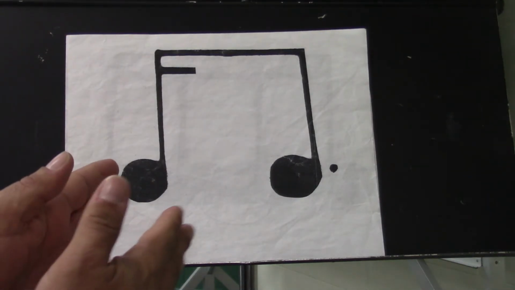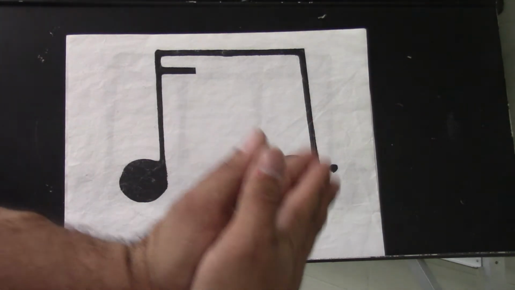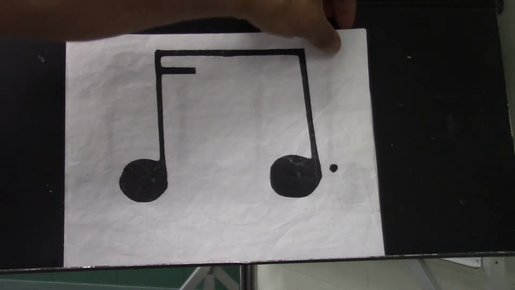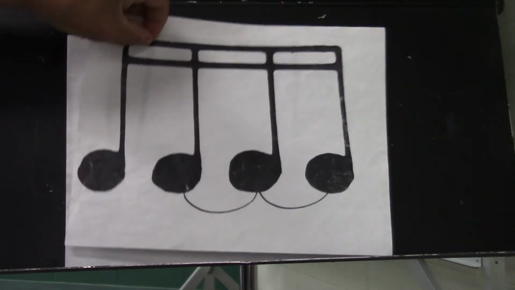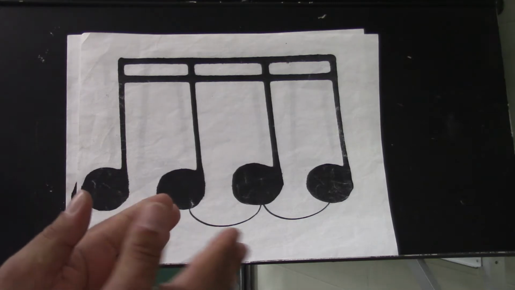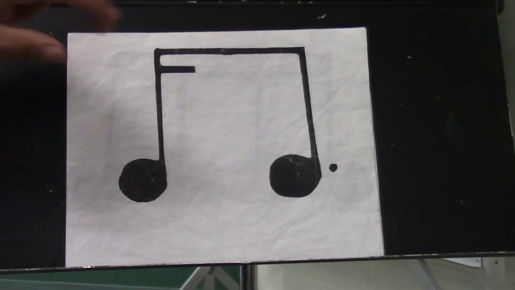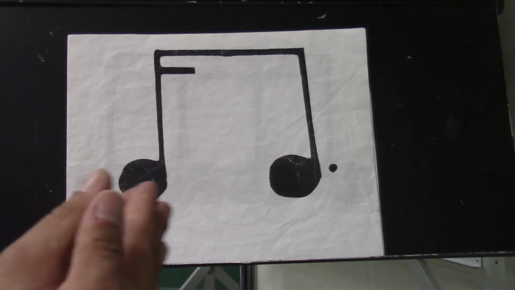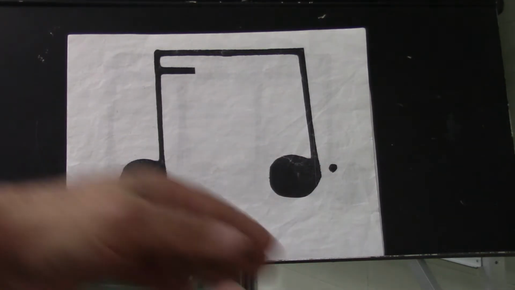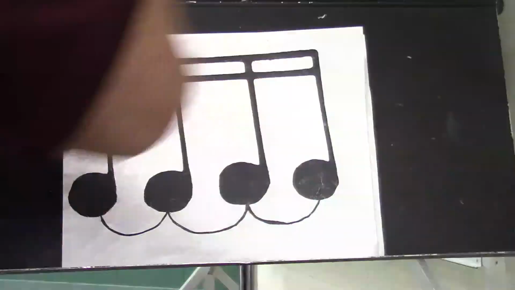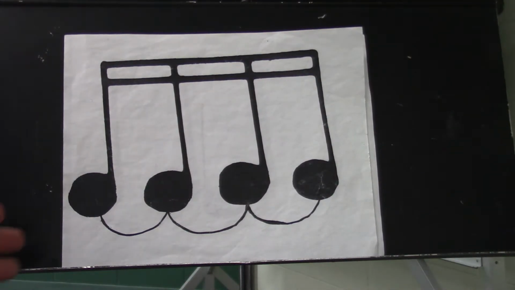Ready? Go. 1, E, and da. Let's do this one. Ready? Go. 1, E, and da. And let's do this. Ready? Go. 1, E, and da. Ready?